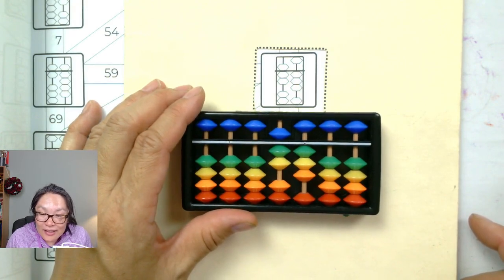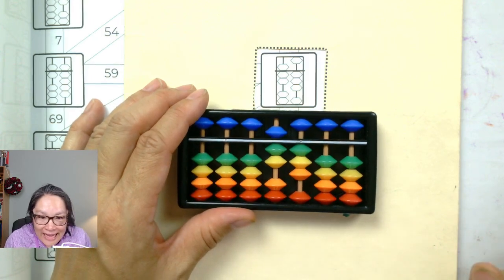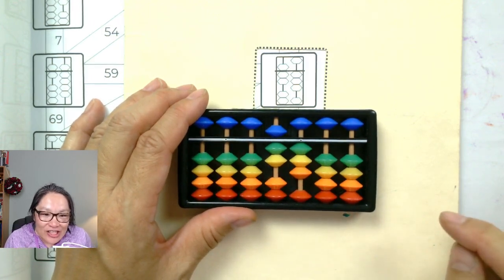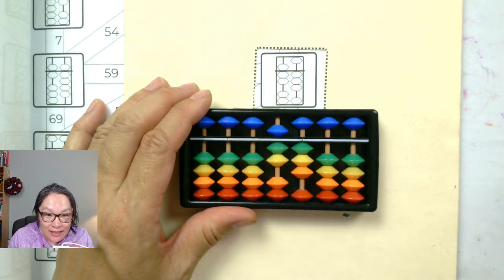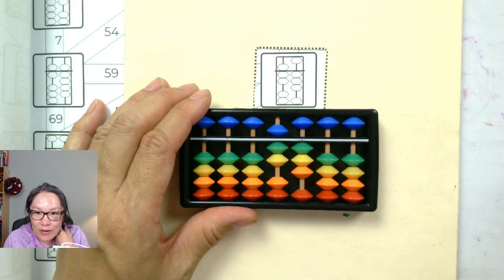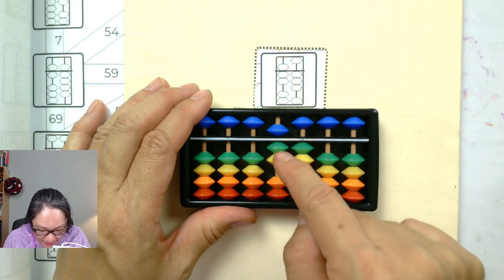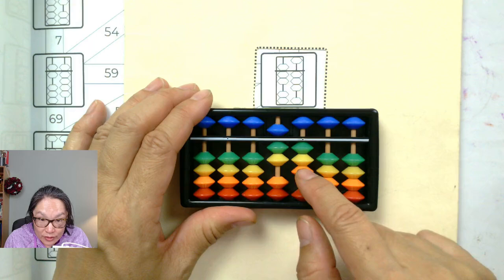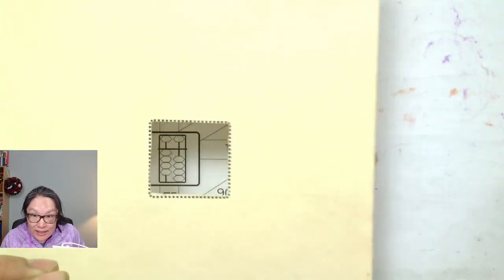What number do we think this is? Adrian, you were reading other people's numbers. You weren't reading the abacus. 73. Yes, well done. 73. 70, 5, 6, 7, 3. 1, 2, 3. So 73, right? And it will take us to here.